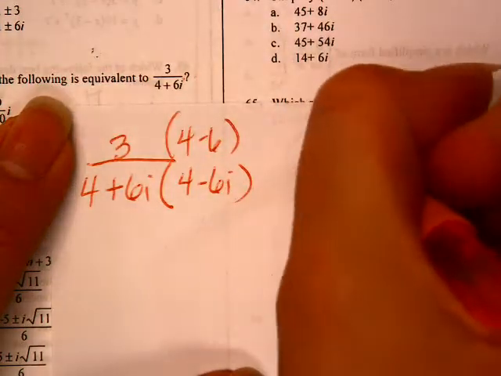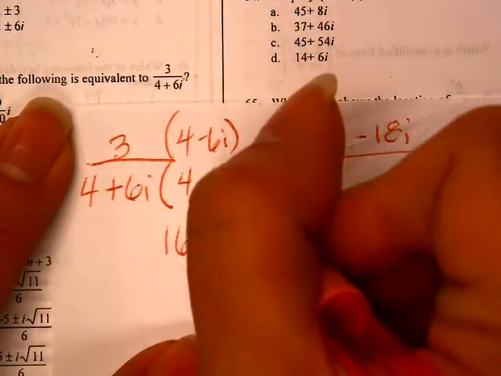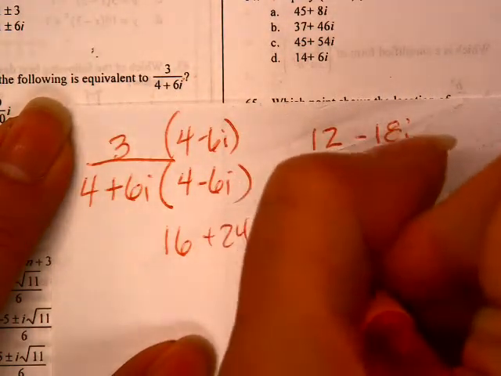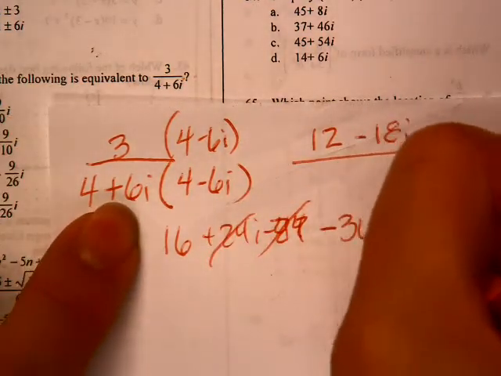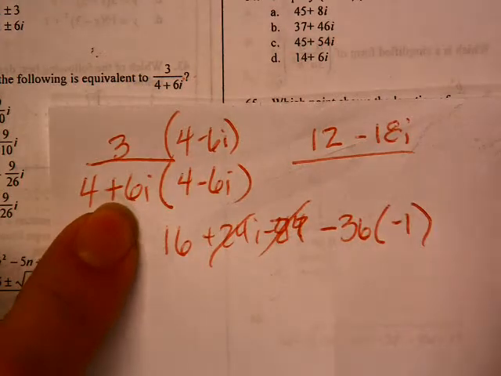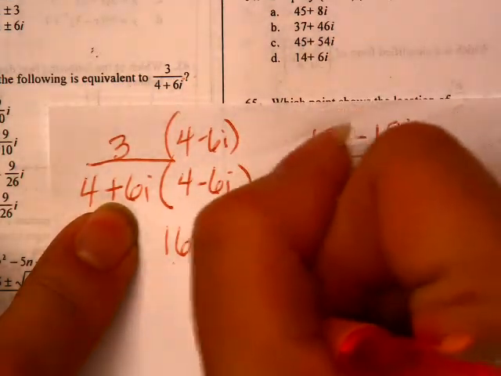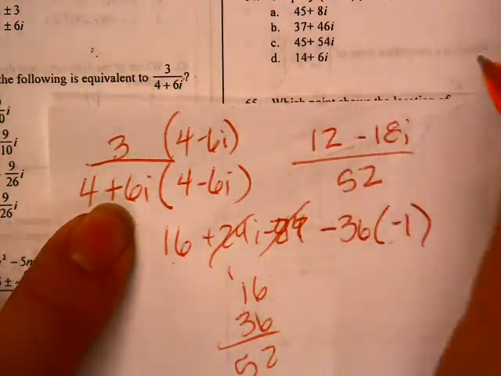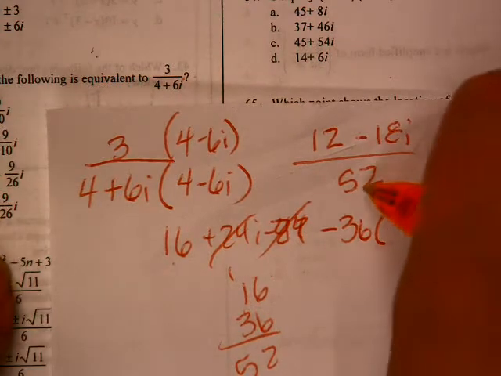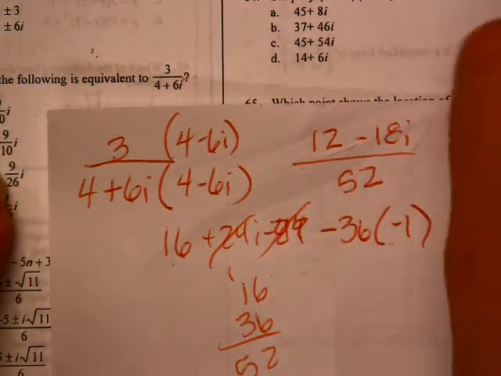So we just be careful, 12 minus 18i all over 16 plus 24i minus 24i, always works out that way, and then minus 36i squared, and remember that i squared is equal to a negative 1. So we have 16 plus 36, which is 52, and that is not an option, but I do notice that we've got some reducing going on here, so it looks like I want to put them over each one.